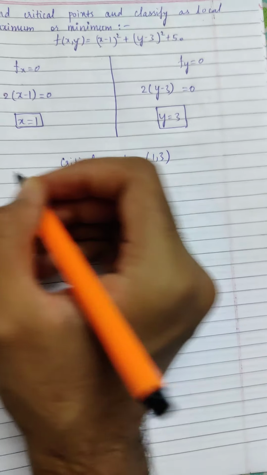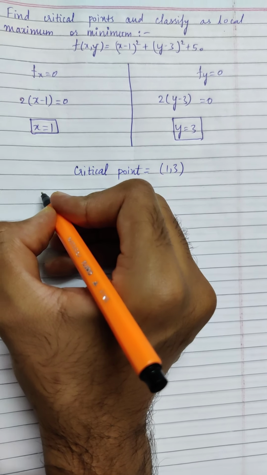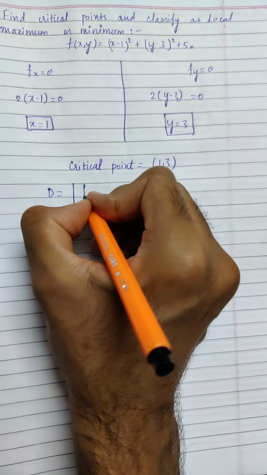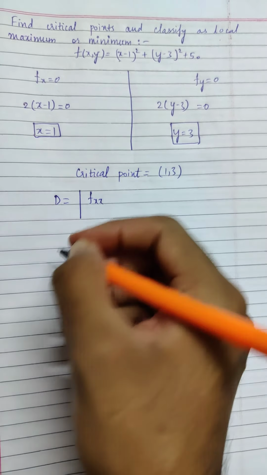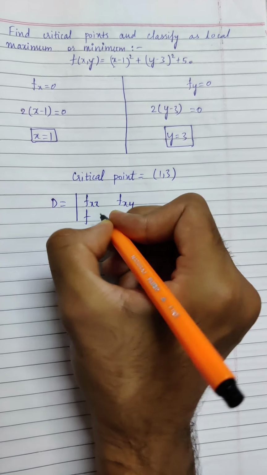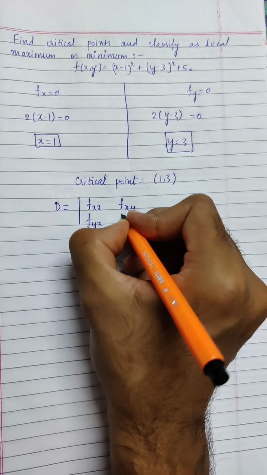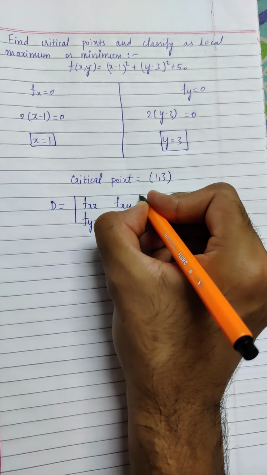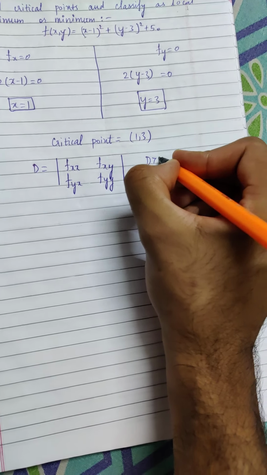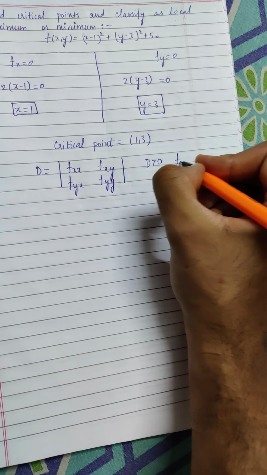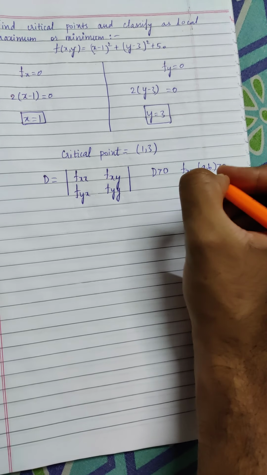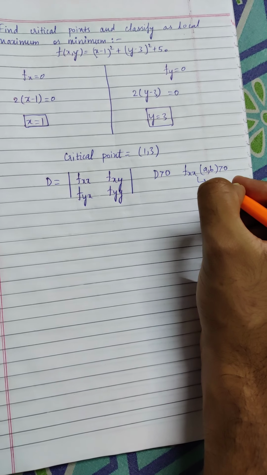To do that, we have to find the value of D, which is given by the determinant of fxx, fxy, fyx and fyy. Basically, if D is greater than 0 and fxx at the critical point (a, b) is greater than 0, then it is a local minimum.